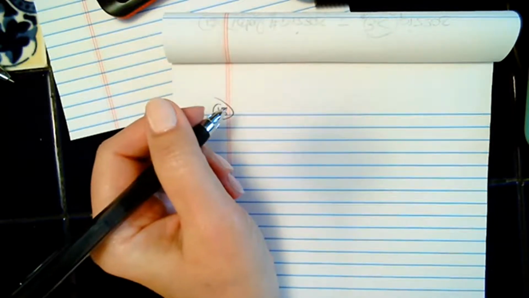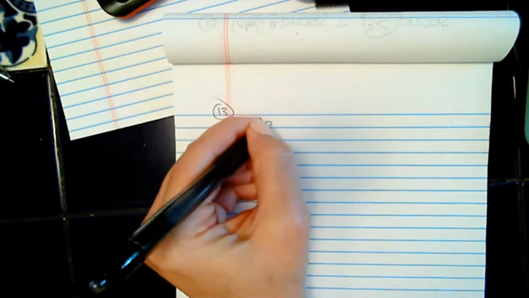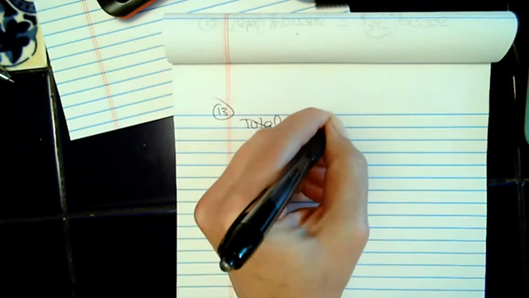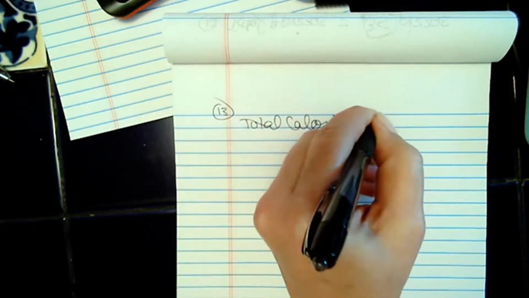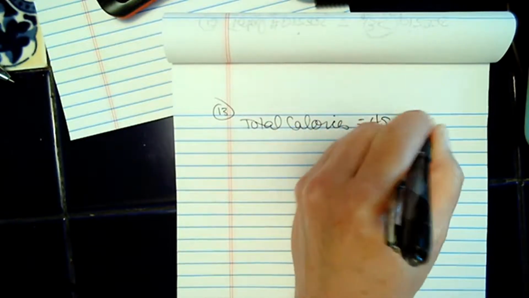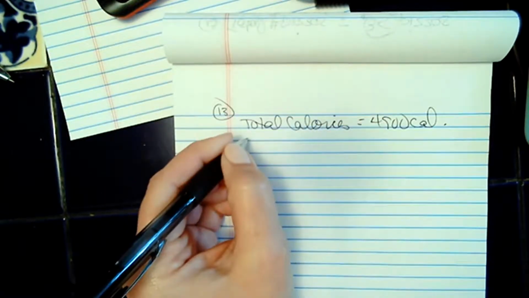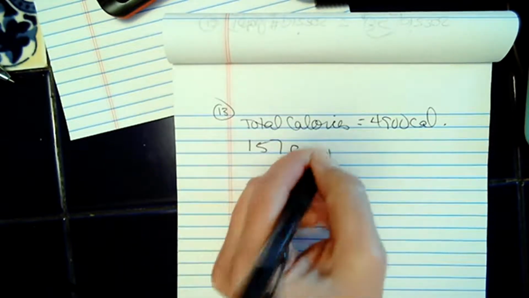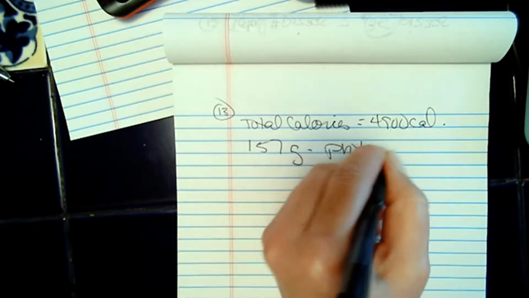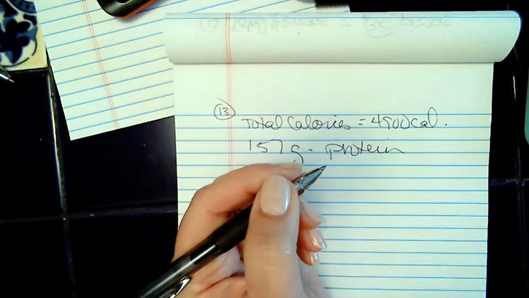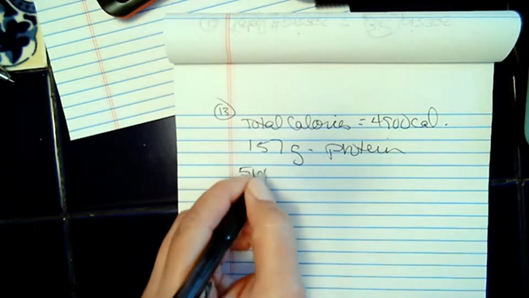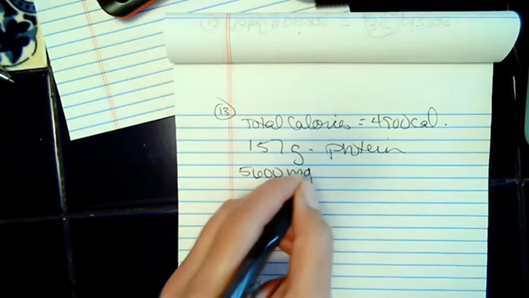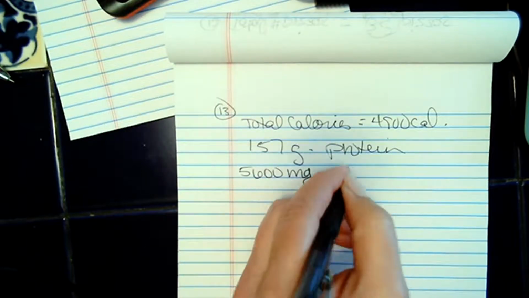Okay, so the first thing it tells us is we need 4,900 calories altogether. So I'm going to write these totals down. 4,900 calories. I need 157 grams of protein. And I need 5,600 milligrams of vitamin C.